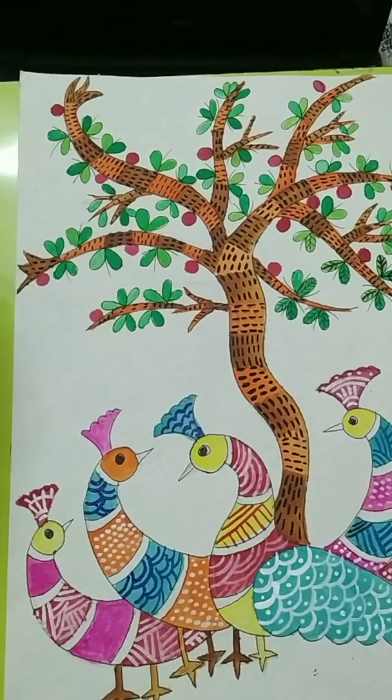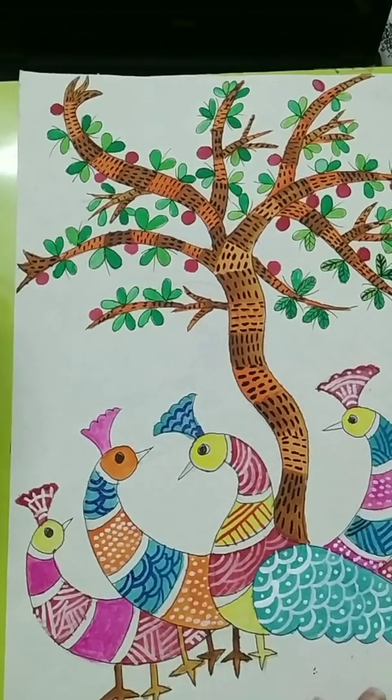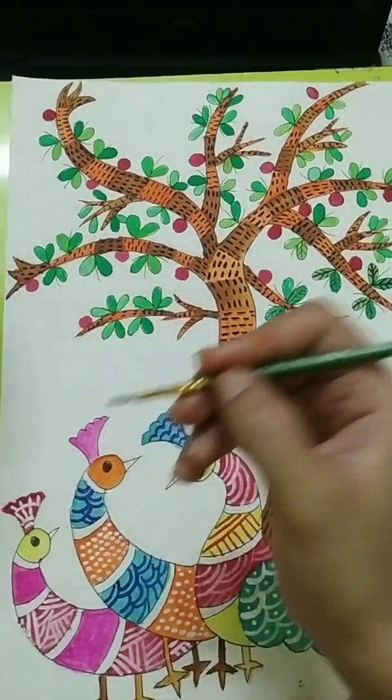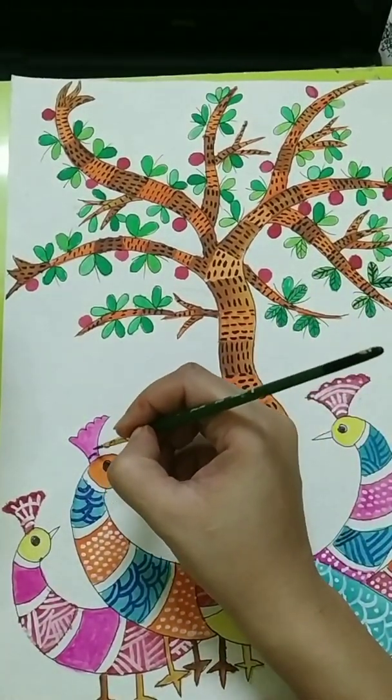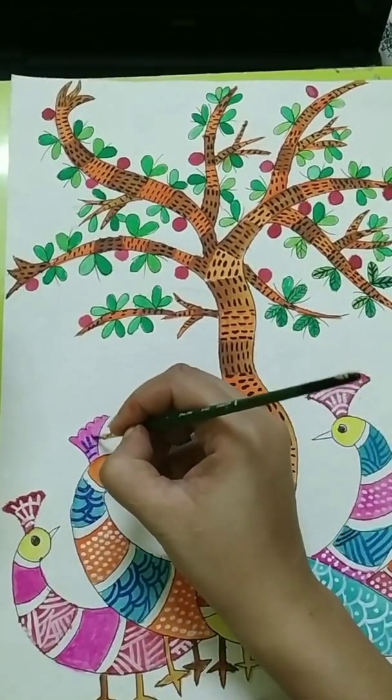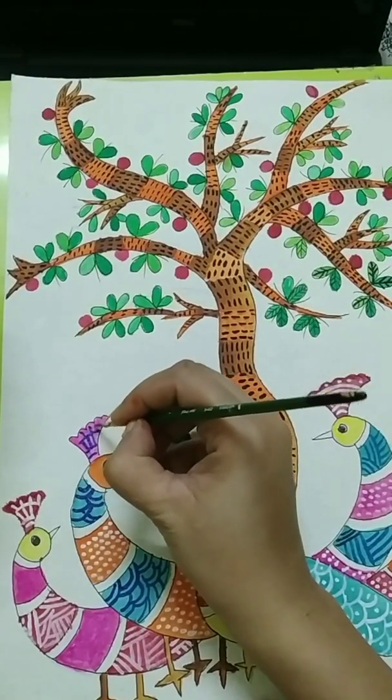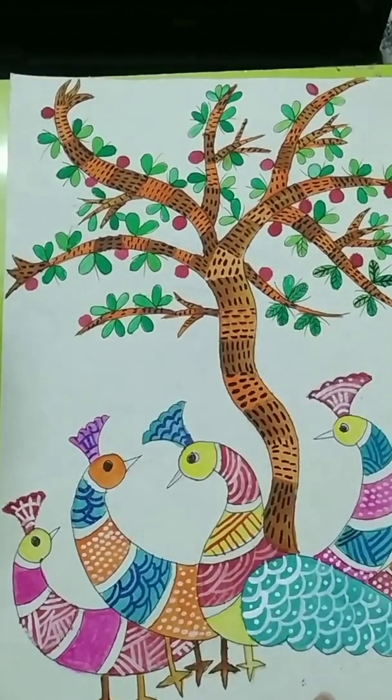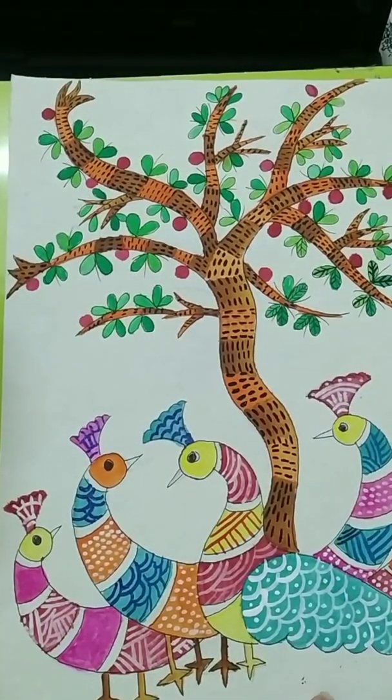See, just playing with lines, you can create such a beautiful art piece. Simple lines and simple steps. Nothing complicated, nothing difficult.